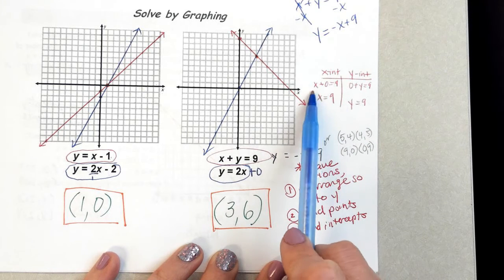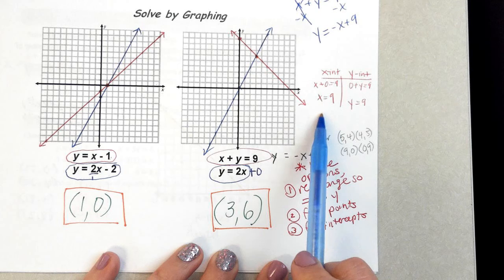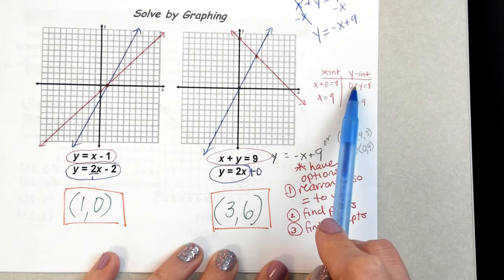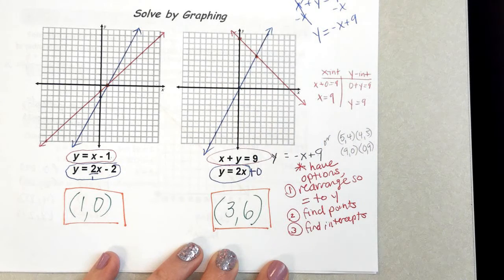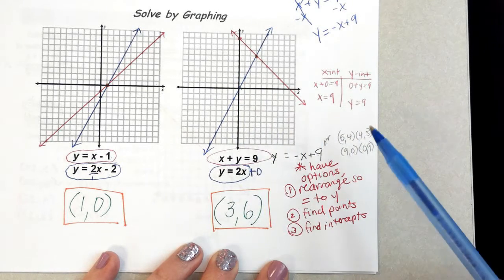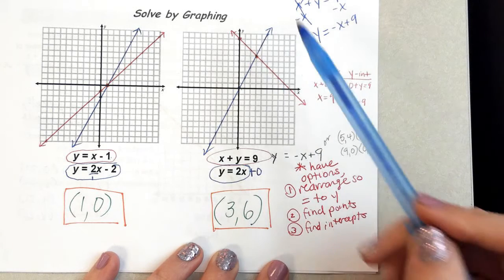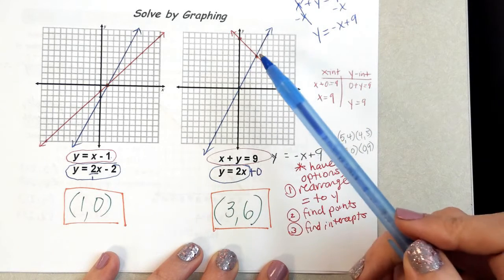So for my x-intercept, I plug 0 in for y and solve. For my y-intercept, I plug 0 in for x and solve, and I can make my line. So you can graph by any of these ways, as long as you get the graph of both of the lines so you can see what the solution is.